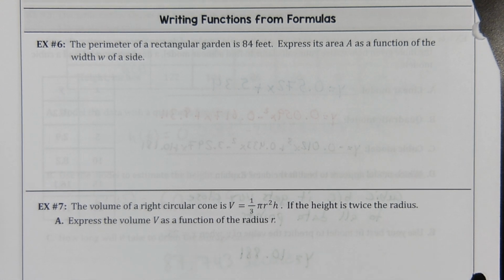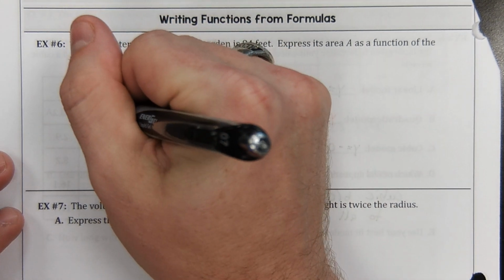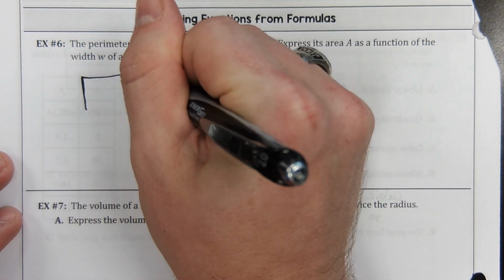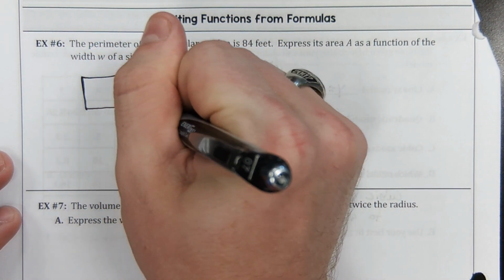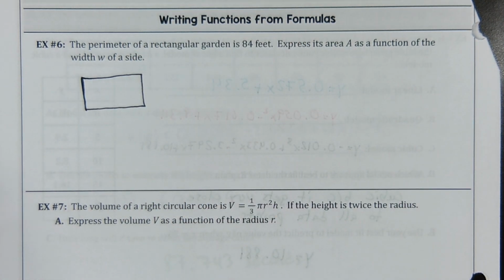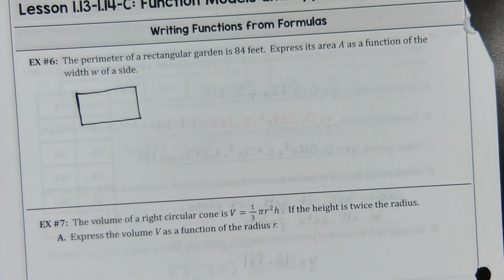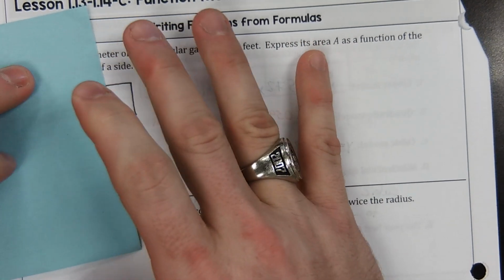Just sit down, you need it for a minute. The perimeter of a rectangular garden is 84 feet. We could use a picture here. Ooh, my black pen tried to pop. You see all that? Blob of black ink right there? Whose pass is this? I don't even know whose pass this is. Oh, does it say Walter? It's Walter's pass. I'm trying to soak up the extra ink. Walter's pass.